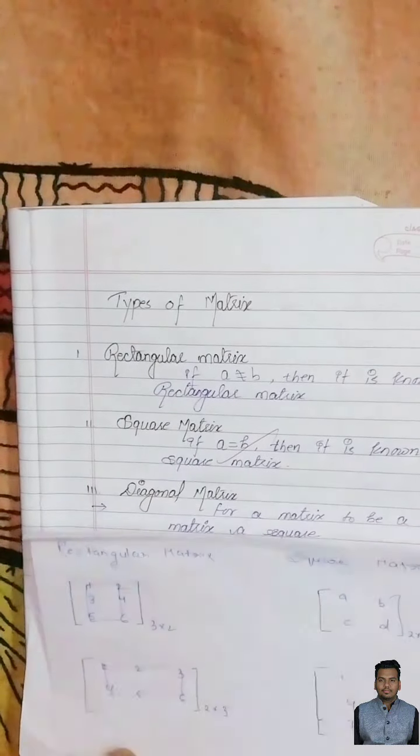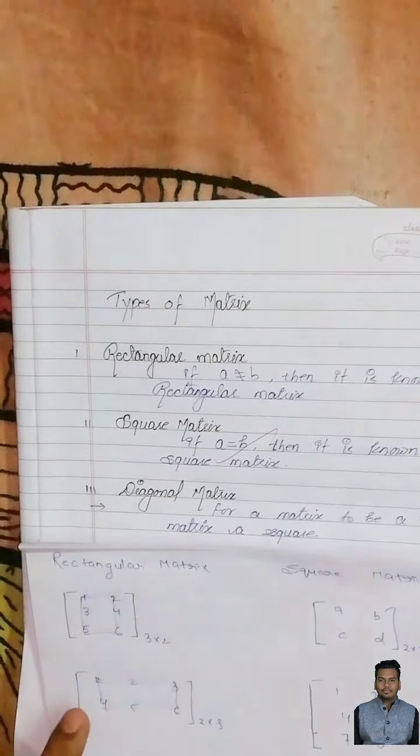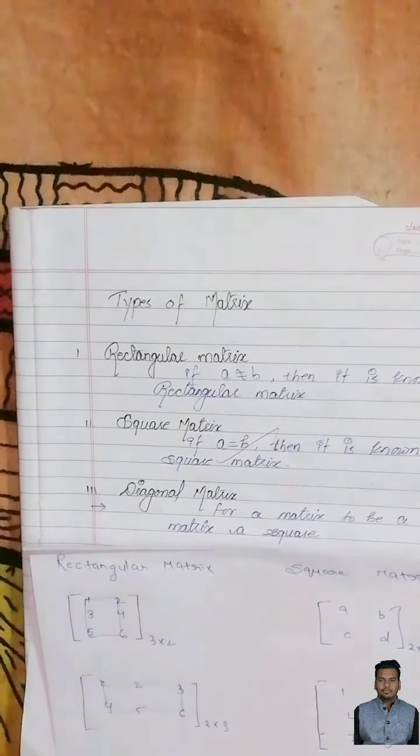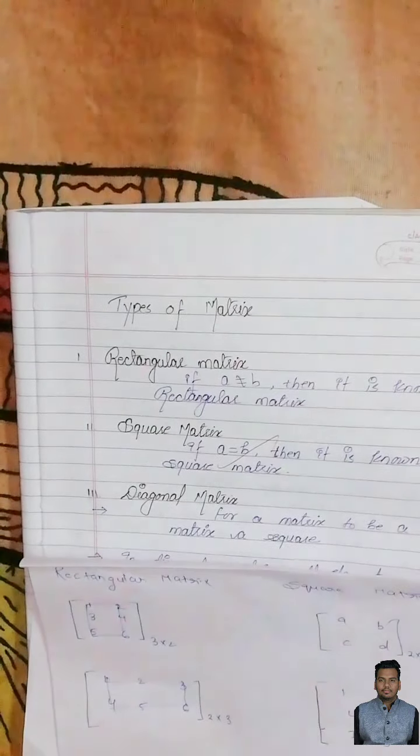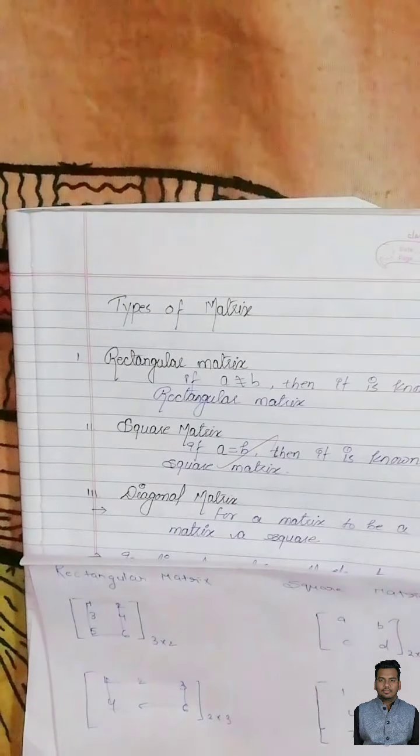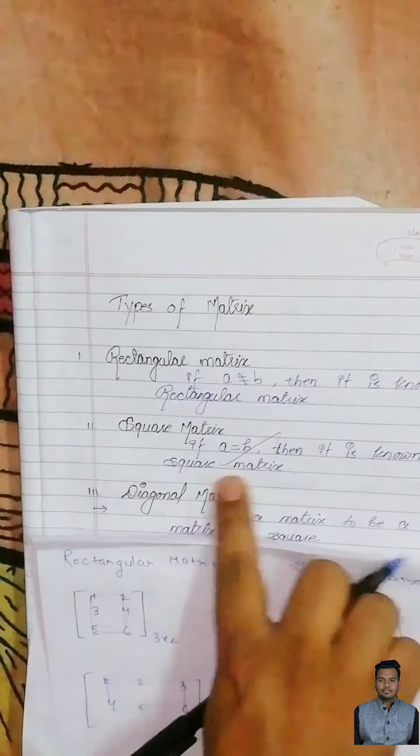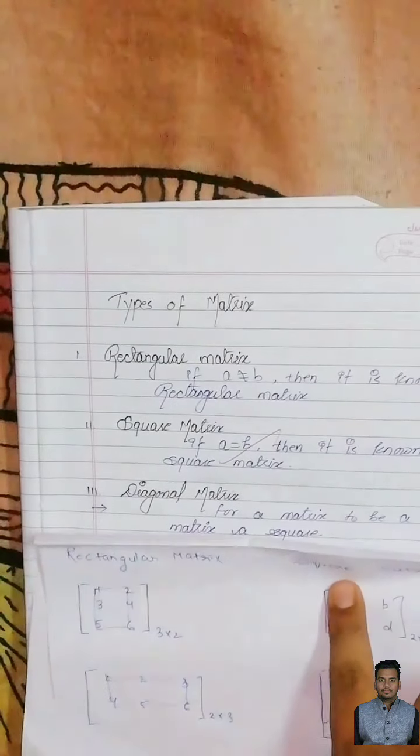Is it clear? Now coming to the second type of matrix, which is a square matrix. When you have understood the rectangular matrix, you know what a square matrix should be. When the number of rows is equal to the number of columns, then that matrix is called a square matrix. If A is equal to B, then it is known as a square matrix.